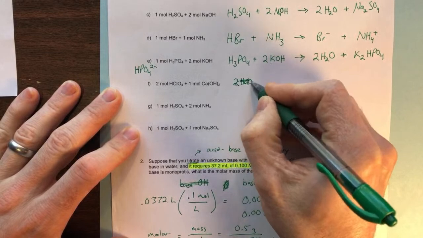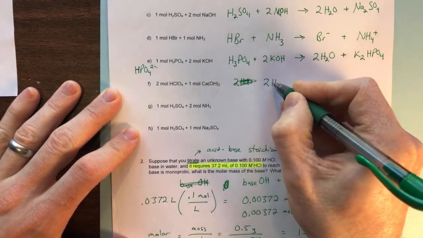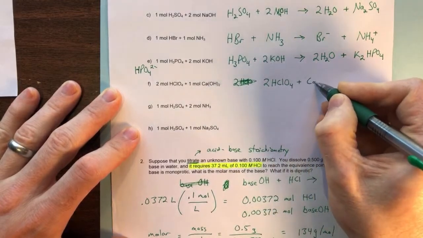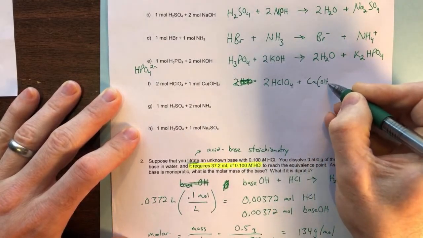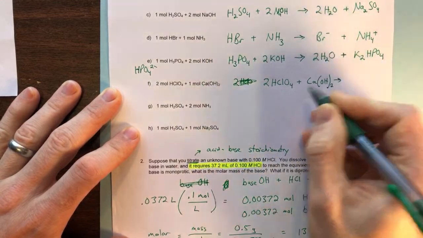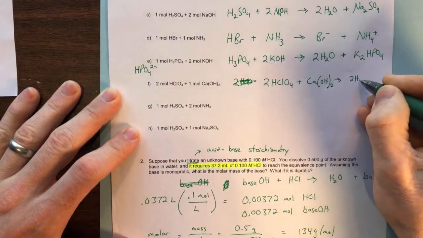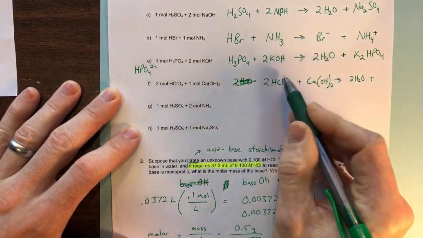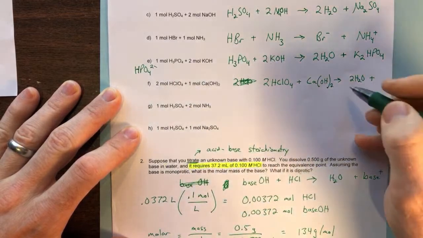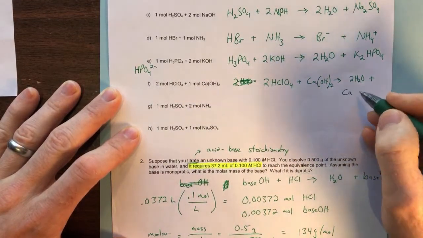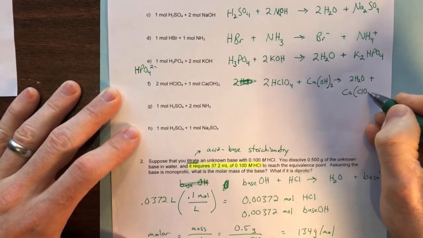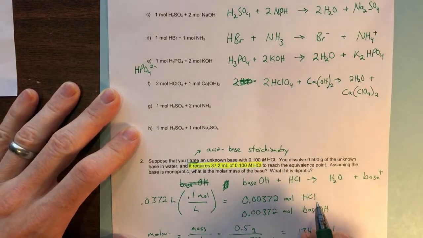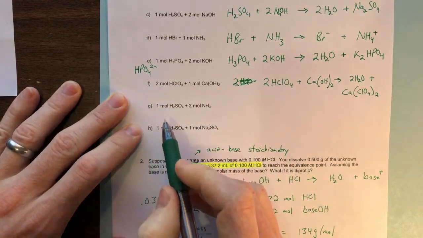Let me start over. 2 HClO4 plus Ca(OH)2. That's going to get us 2 H2O. And then we're going to be left with calcium and perchlorate. So that's Ca(ClO4)2. Okay, so that's FG.